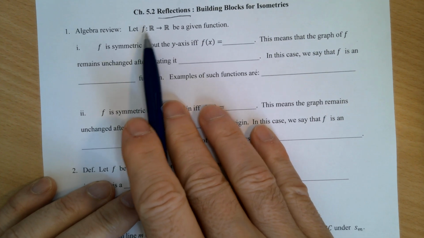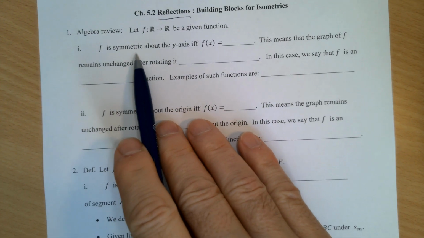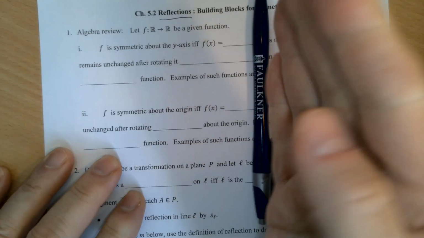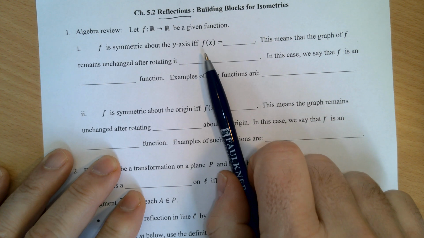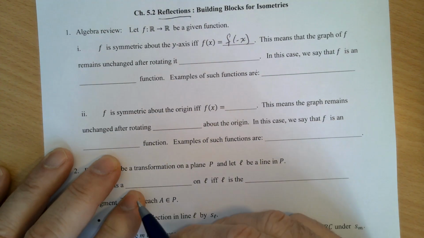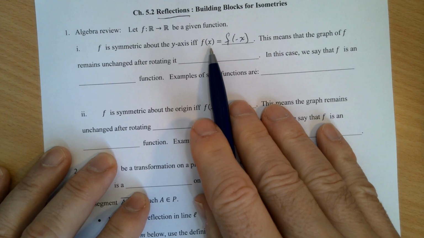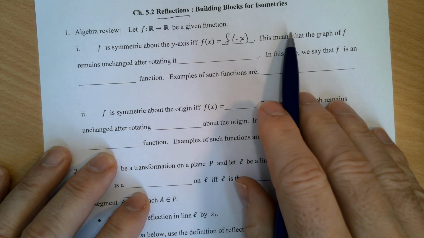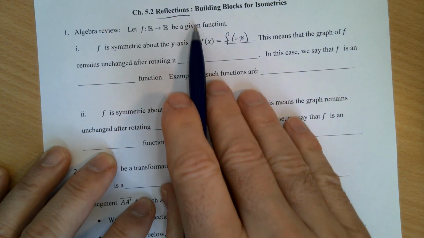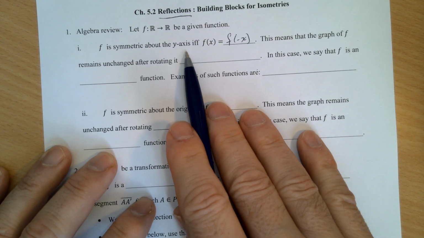Let's take a function from the reals into the reals. And we would say that that function is symmetric about the y-axis, so it's a mirror image on the left and right of the y-axis, if f of x is equal to f of negative x. And that has to be true for all x's. So for example, if x is 10, the height or value of the function at 10, which would be f of 10, is the same as the height at f of negative 10. Okay, so that gives us a mirror image about the y-axis.